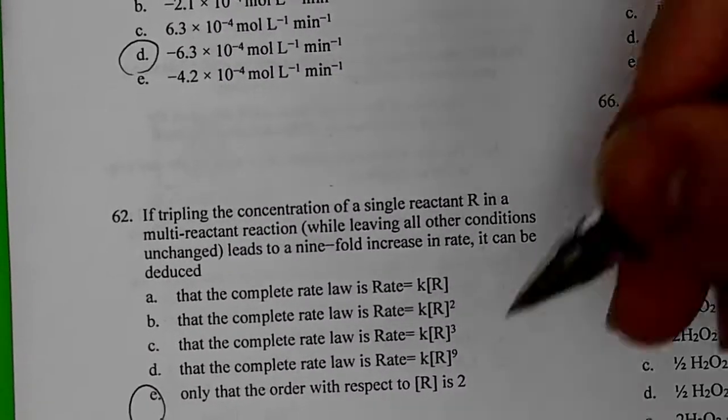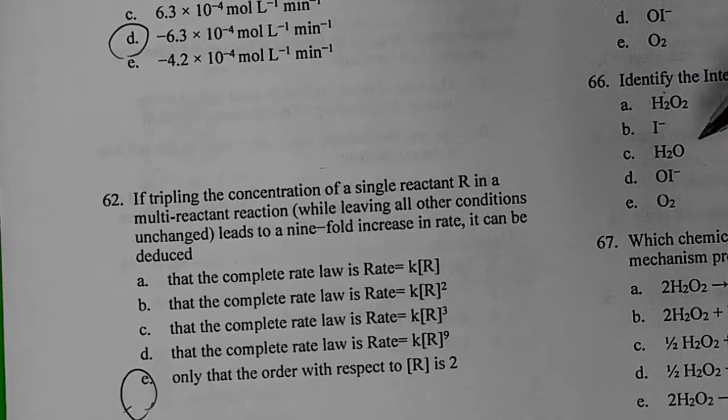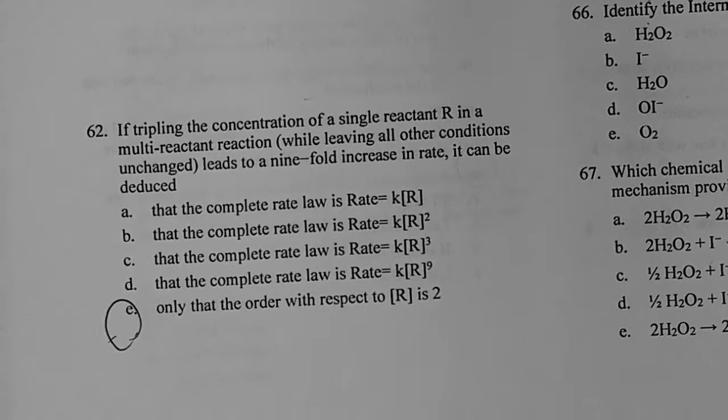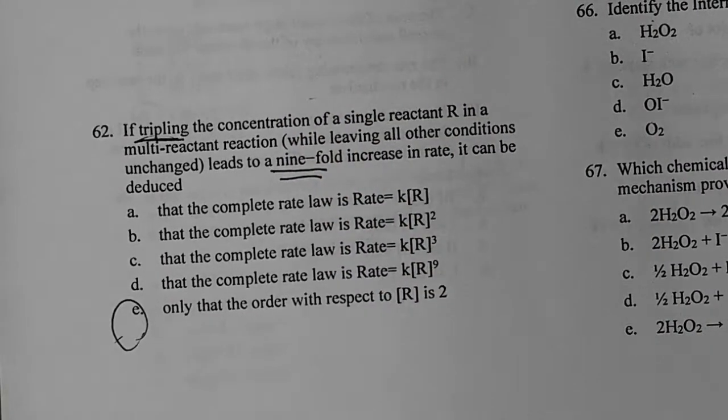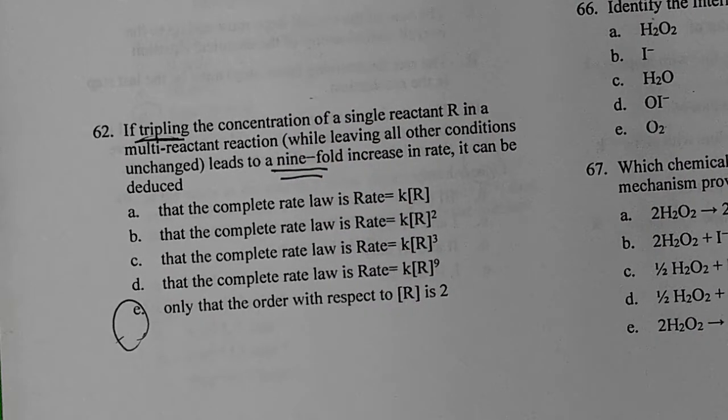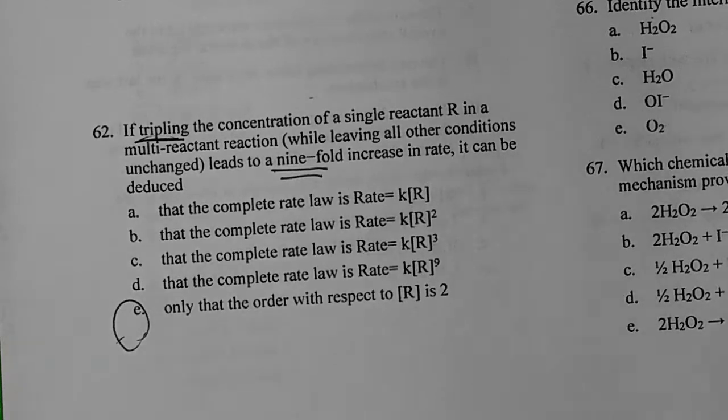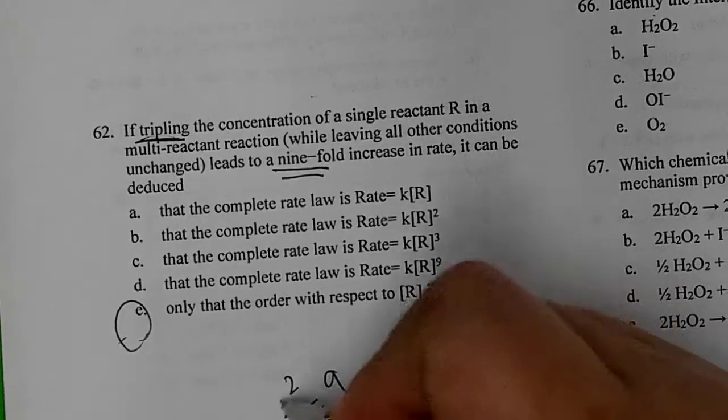Again, has to do with this one, right? Single reactant and change. What happened? It led to the tripling, which led to the change in rate of 9 times. 3 and 9. What is the thing in there? It's second order. 3 squared is 9, right? Second order.